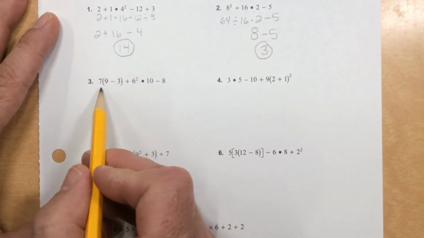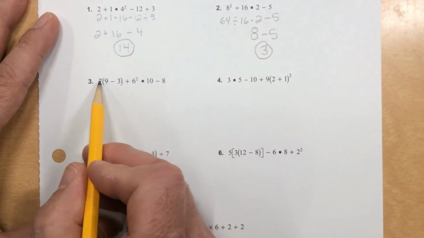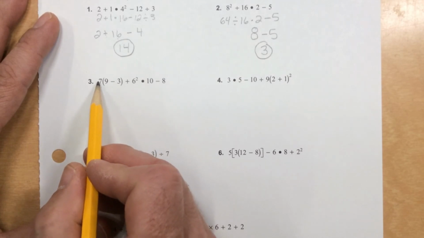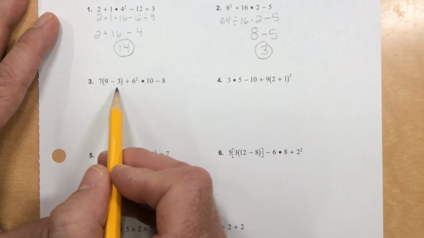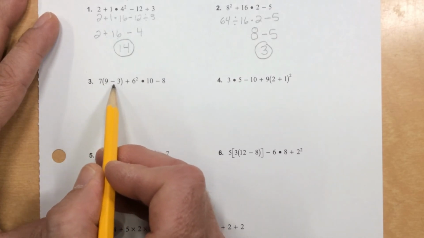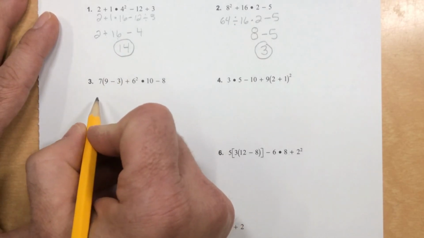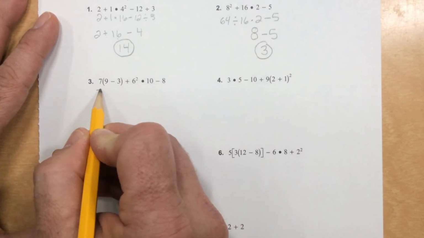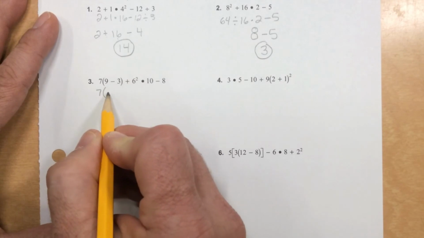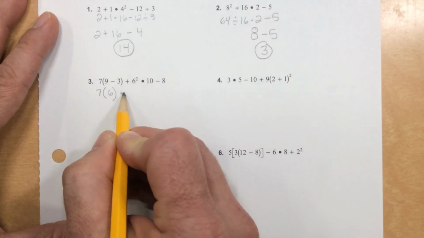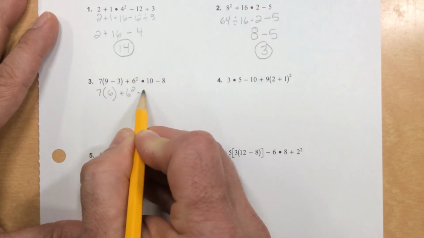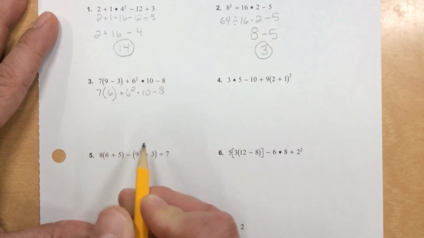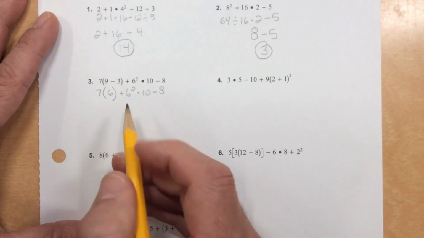So here we go from left to right again. This time parentheses. Now some people will say, oh, hey, we should do the distributive property here. And if you do the distributive property correctly, you actually would still get this right, but do the parentheses first and make life easier. So now this becomes 7 times 9 minus 3 is 6, plus 6 squared times 10 minus 8. The next thing we do is this exponent.